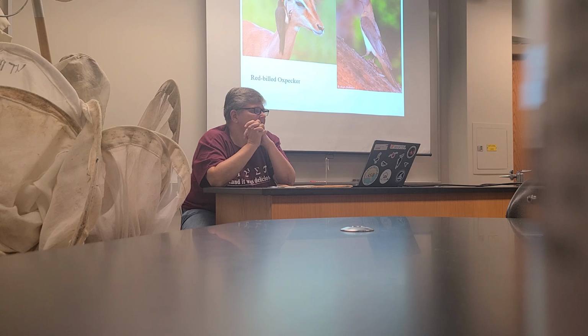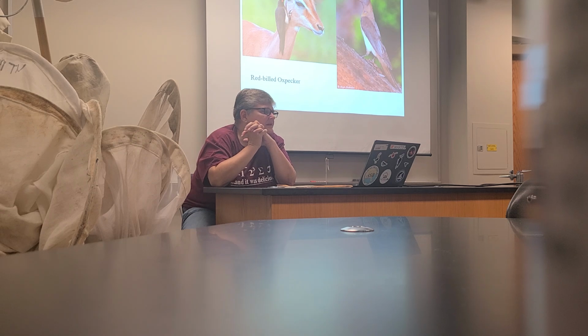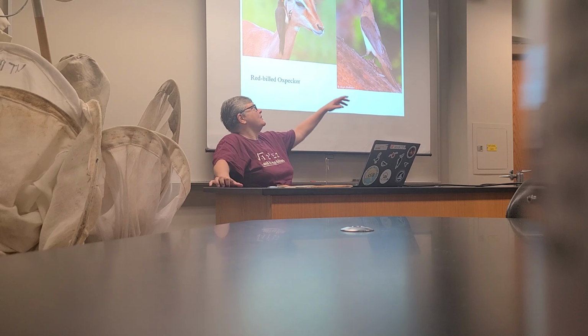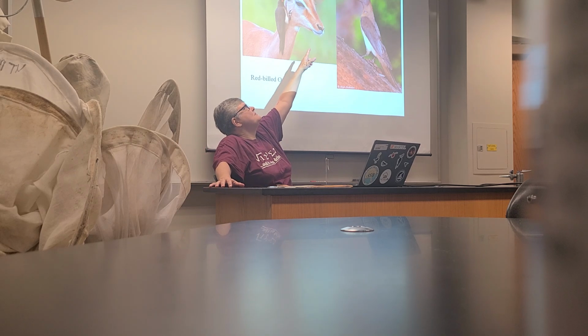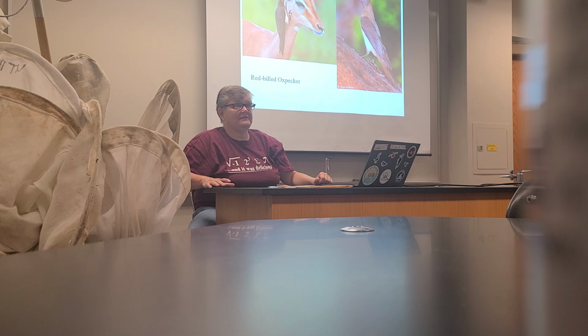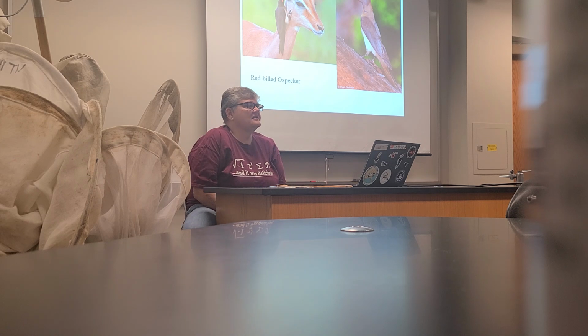What they're doing is picking off the parasites. So the oxpecker benefits by getting food, and the animal benefits from getting reduced parasite load. I always point out to them in the second picture, those aren't berries in that oxpecker's mouth. Those are big, plump ticks full of blood. And blood is an excellent food source, lots of nutrition for the oxpeckers.